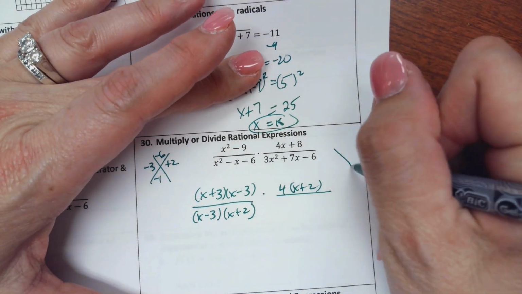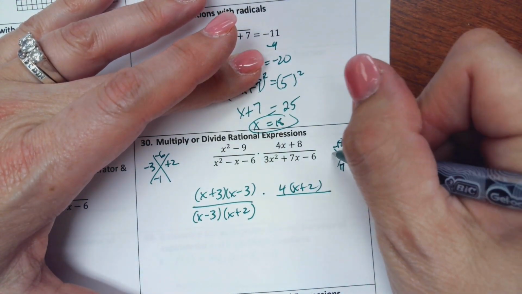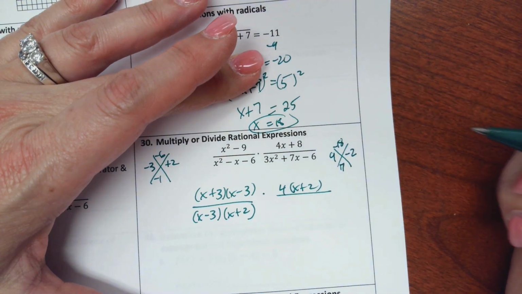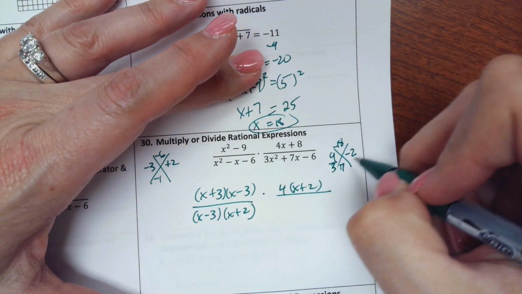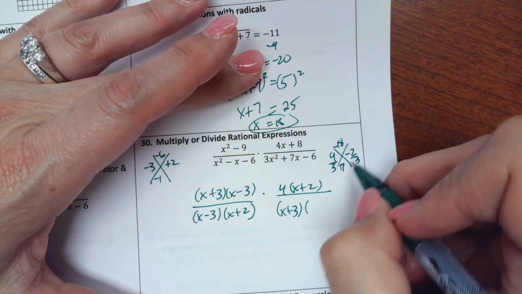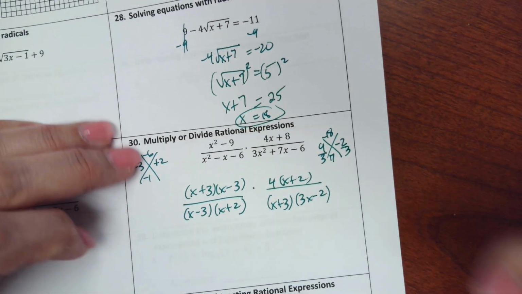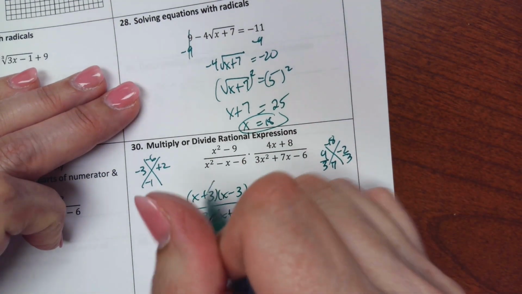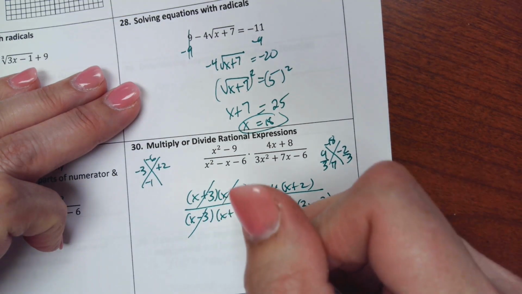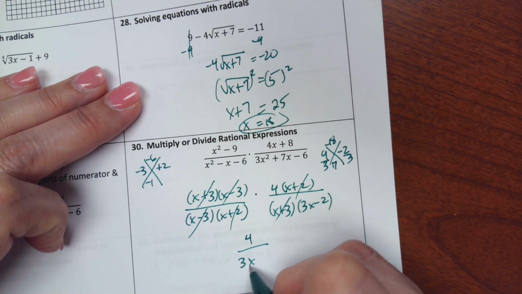And over here, we got negative 18 and 7. So we'll be using 9 minus 2. And we have to divide those things by 3. So we get x plus 3 and 3x minus 2. All right, now the fun part. Cancel, cancel, cancel, cancel, cancel, cancel. So my answer is 4 over 3x minus 2.